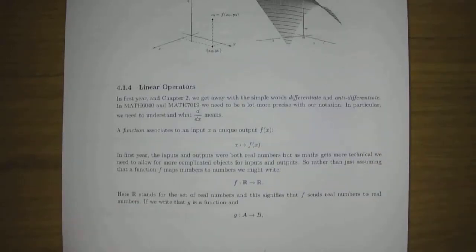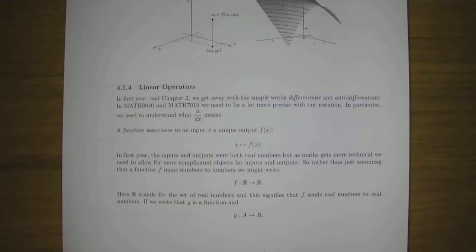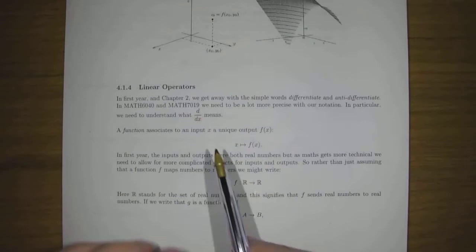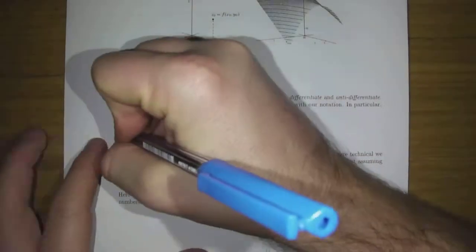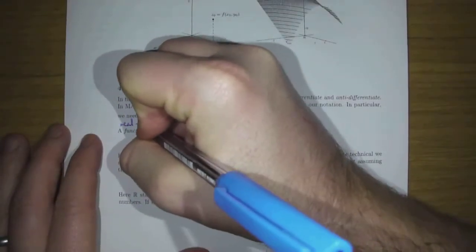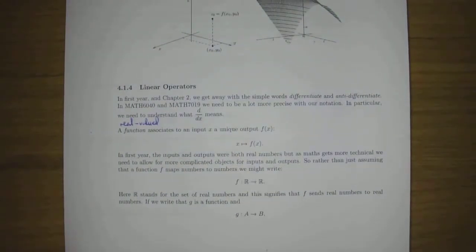So in first year and chapter 2, we get away with simply saying differentiate and anti-differentiate. In the module you did in semester 3, in this particular section, you need to be a bit more precise. In particular, you want to understand what this symbol actually means. So a function, and this is just a real valued function, is like the bending moment being a function of x: it associates to an input x an output f of x. Input, output. So that's the real valued functions that you're familiar with from semester 2 and chapter 2.